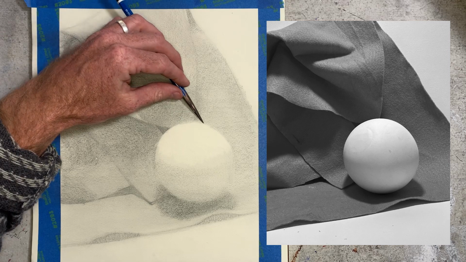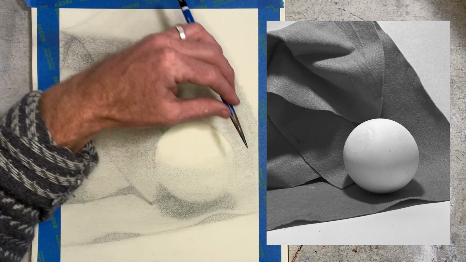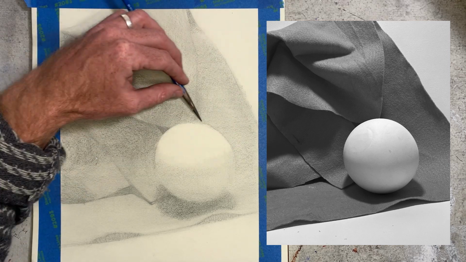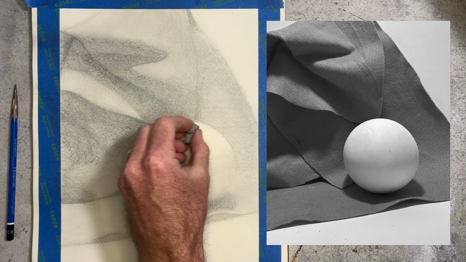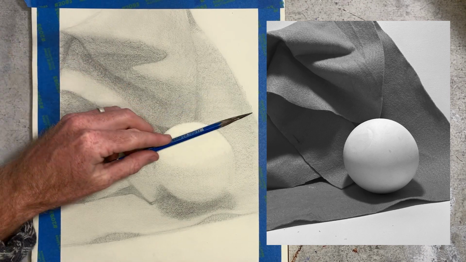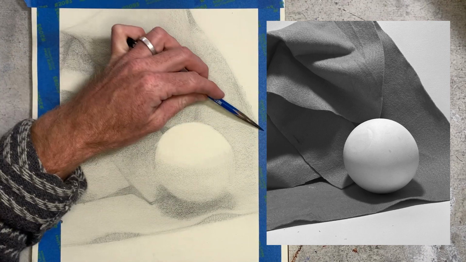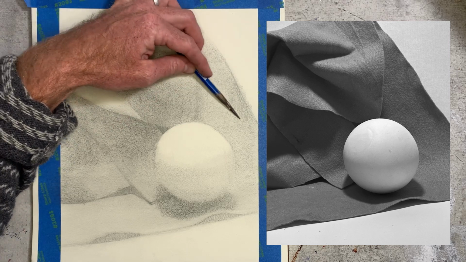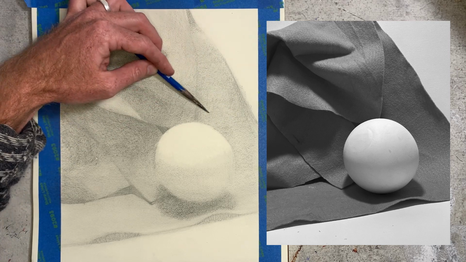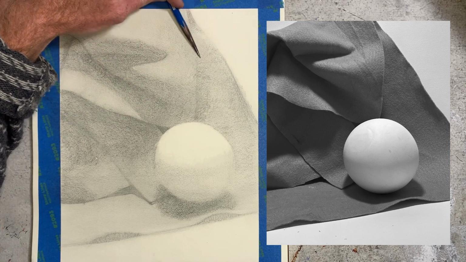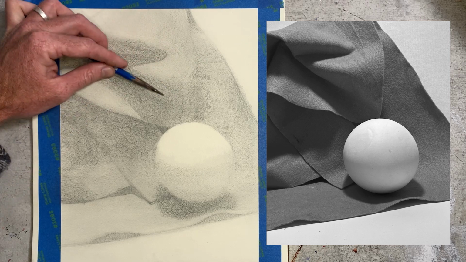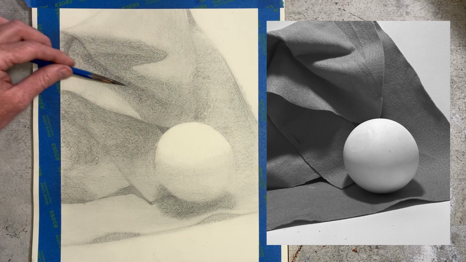The real darkness in the whole sphere area is underneath the sphere, where it's meeting that fabric. That's where it actually gets really dark. On the sphere itself, the value of that form shadow might be lighter, or at least of a similar value as the light shape of the fabric.